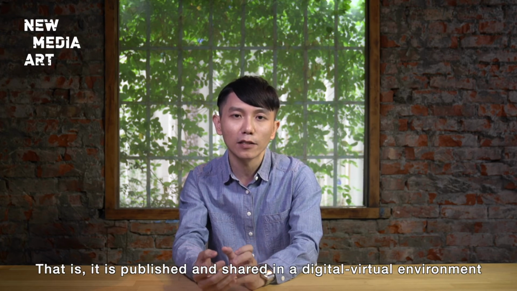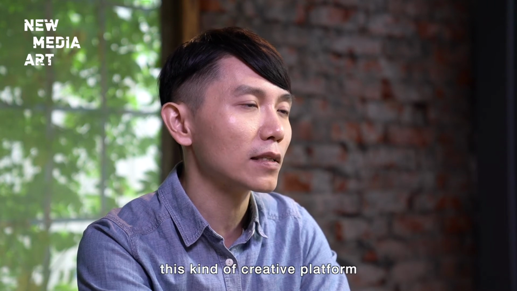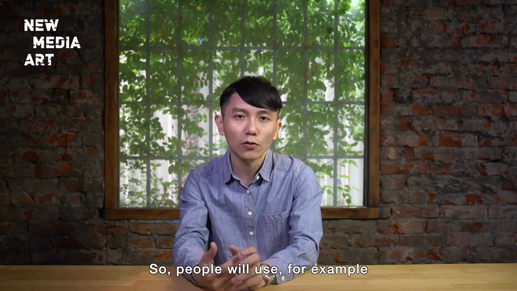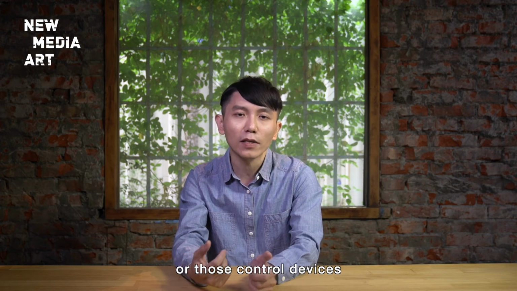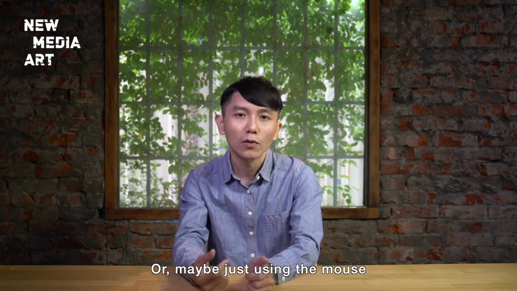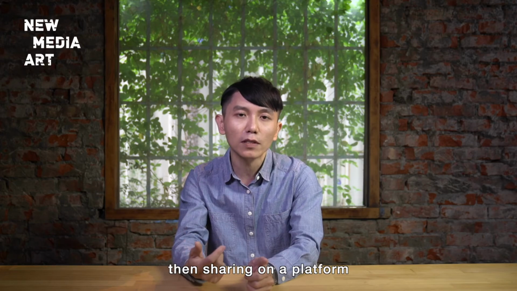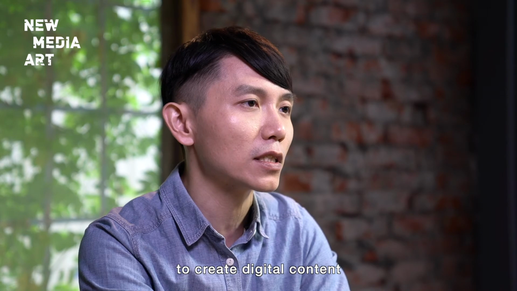That is, it is published and shared in a digital virtual environment. So actually, everyone will gradually get used to this kind of creative platform and then use this kind of display of creative content. So people will use, for example, virtual reality headsets or those control devices and then draw in a virtual space, or maybe just using the mouse or a stylus and drawing on the tablet, then sharing on a platform. Actually, in digital media, these are all common ways to create digital content.